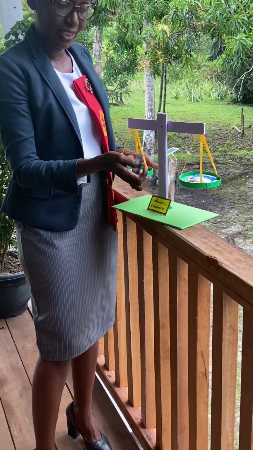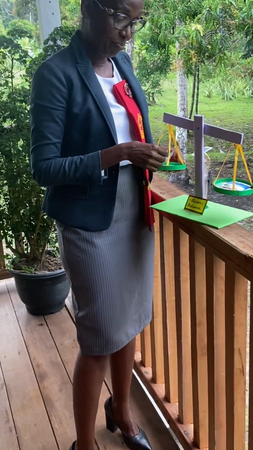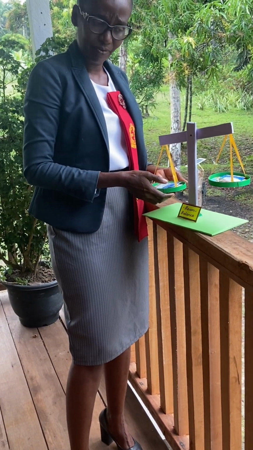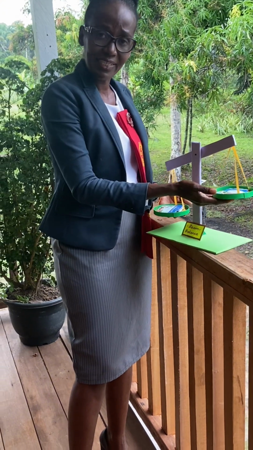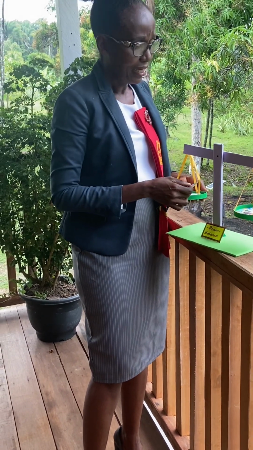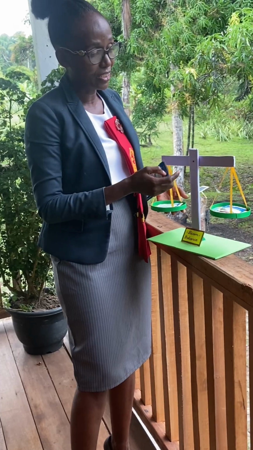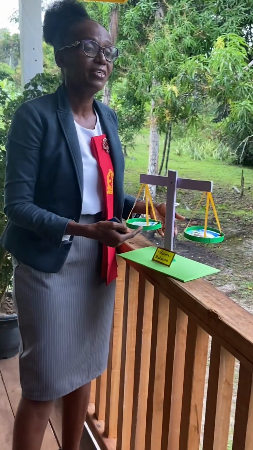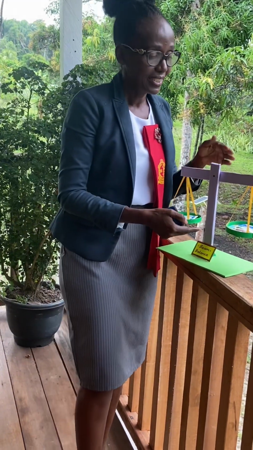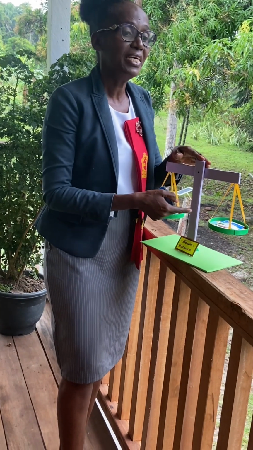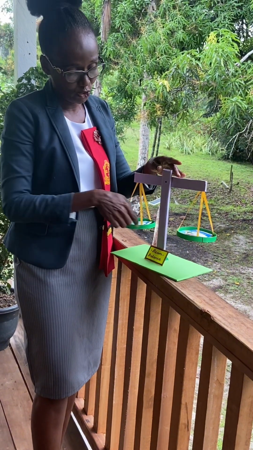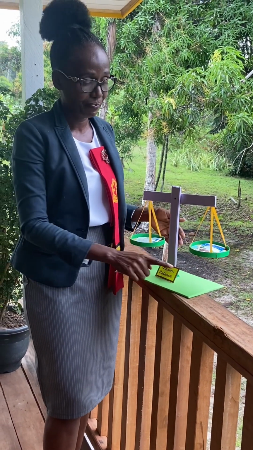So we saw just now that this side, I placed more weight over here, it went down. So the pupils will understand that this is heavier and this one is lighter. And if it does not go up or down, then the objects weigh the same. Each part must work together. The base keeps it sturdy. The beam shows the movement, and the pan holds the object to be compared, as we can see here.